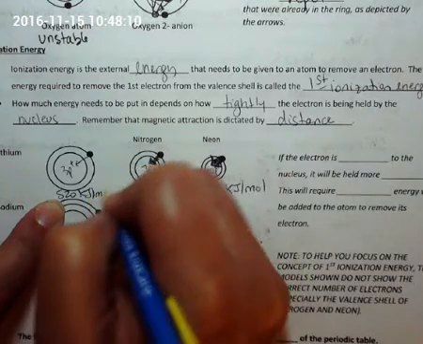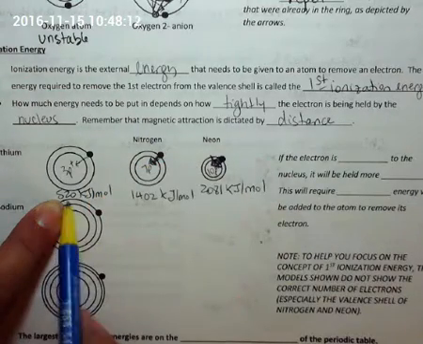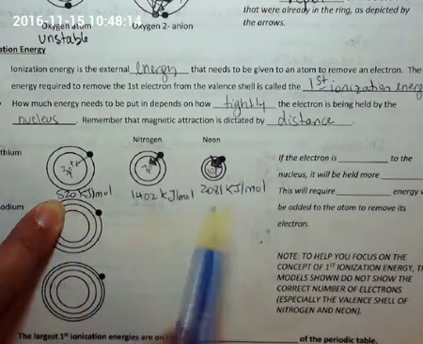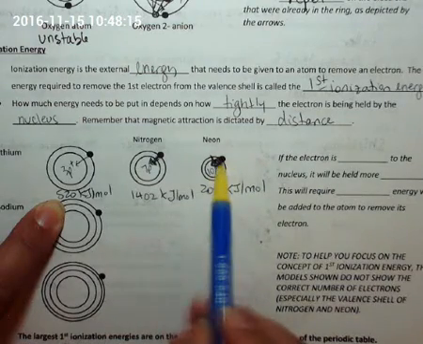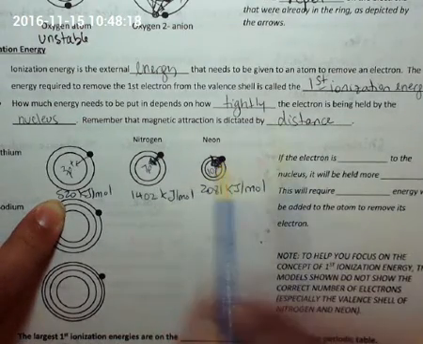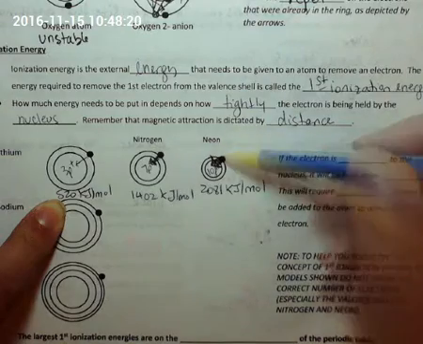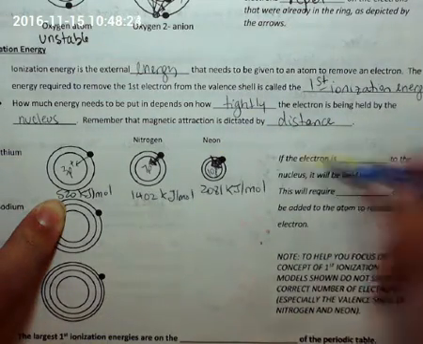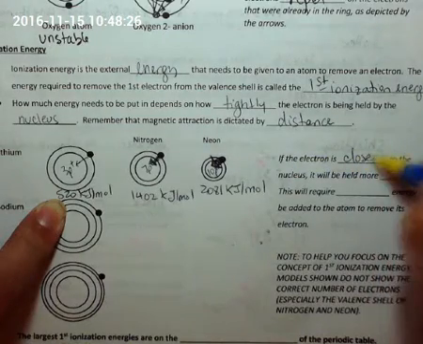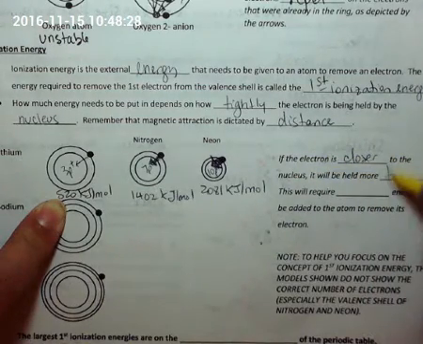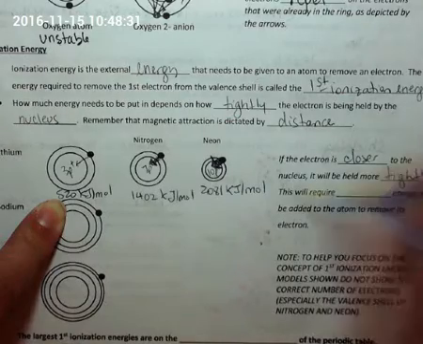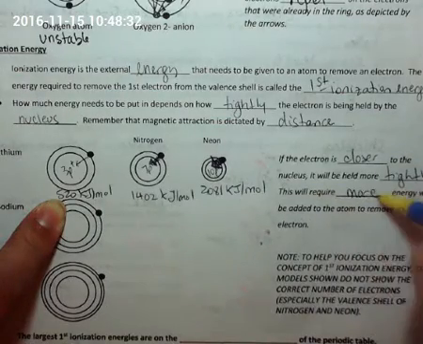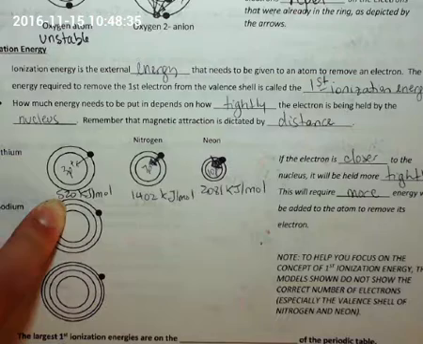I don't need you to memorize those numbers, but doesn't that make sense? The number gets bigger. Why? Because that electron's closer to the nucleus. So if someone wanted to come from the outside to snatch that electron away, they're going to have to spend that much more energy. So if the electron is closer to the nucleus, it will be held more tightly. This will require more energy to be added to remove it.